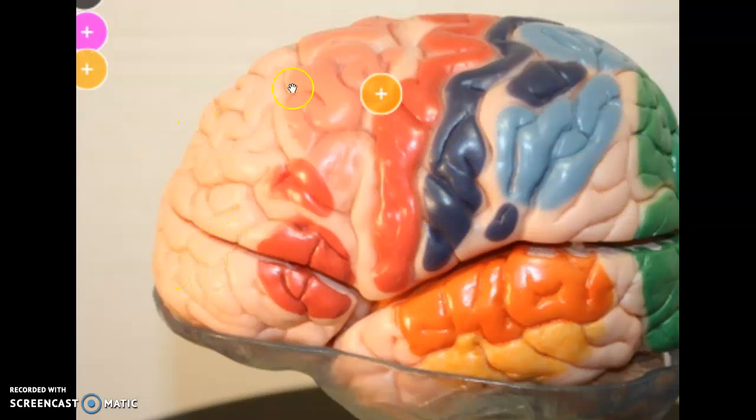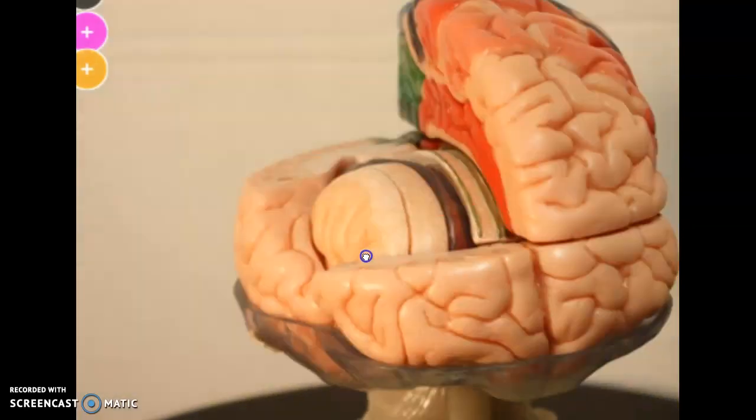Now, this is the parietal lobe back here. It starts at the central sulcus, and there's allegedly a sulcus dividing it from the occipital lobe. It's not really on this model. And the occipital lobe is the most caudal part of the brain. This right here is the temporal lobe. That is going to be divided from the parietal lobe and the frontal lobe by the lateral fissure right there. That's the lateral fissure.